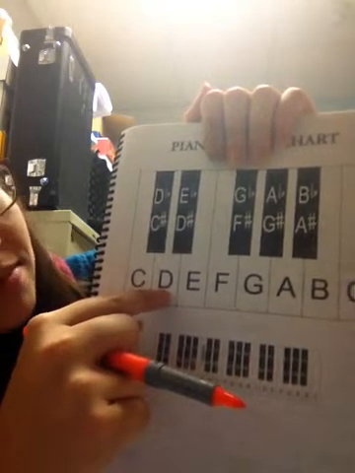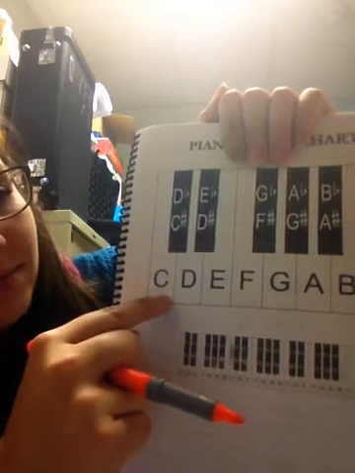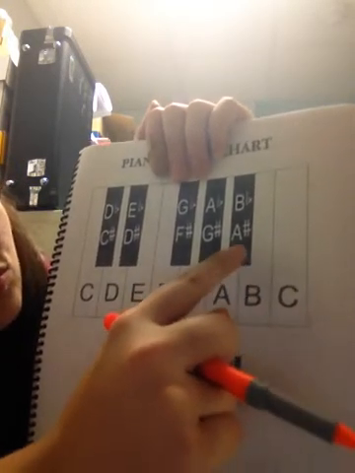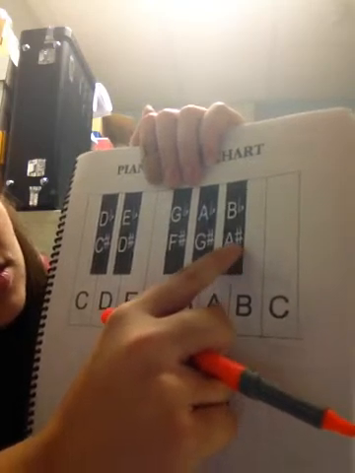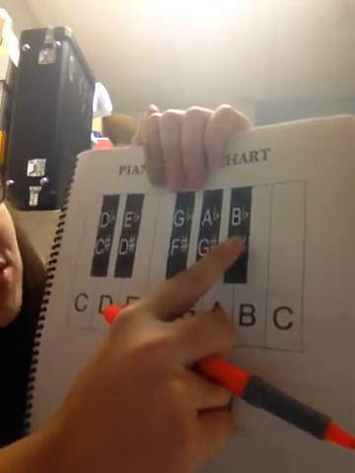Then we go down a whole step. So we go 1, 2. Here's our whole step. And then our last one is a second whole step. So we go down 1, 2. So we started in flats, so we'll be in flats, and we're in B flat major. So that's how you figure that out.